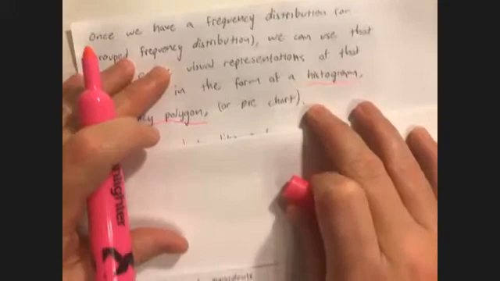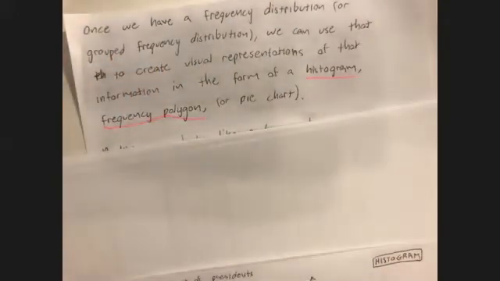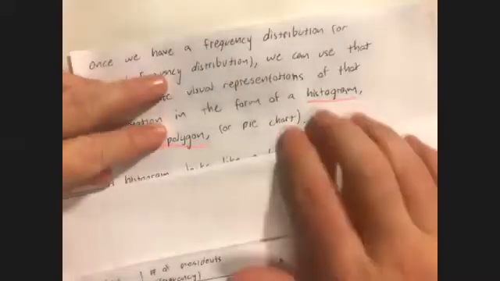Now, I'll also mention pie charts. I'm not going to create one, but some of the homework includes pie charts. Most of us can sort of read those, but we will look at them. We just won't create them for the notes. All right, so the first one is a histogram.